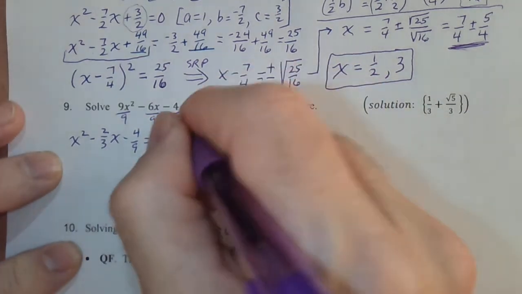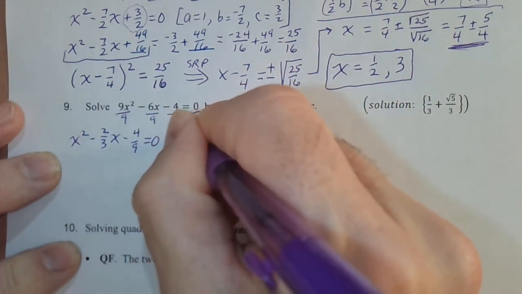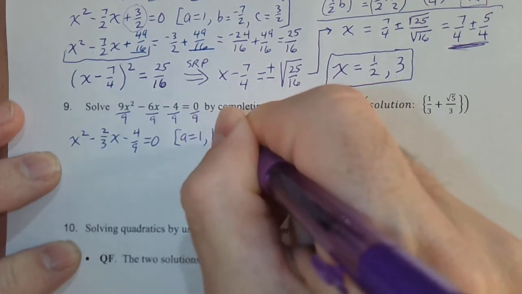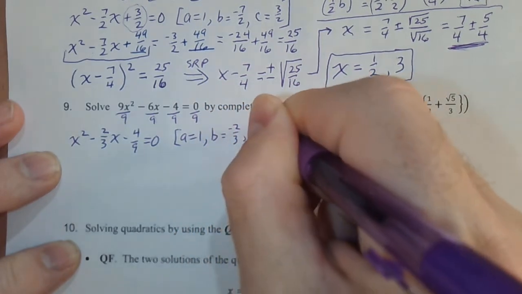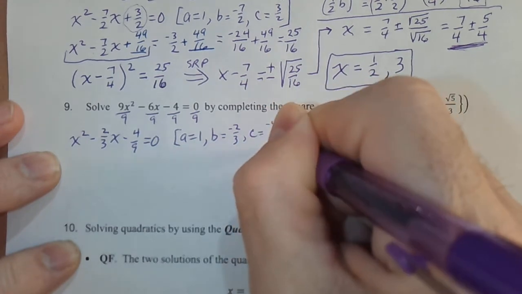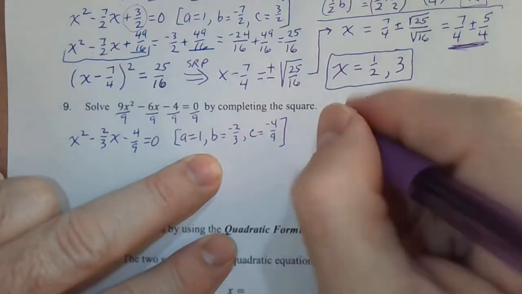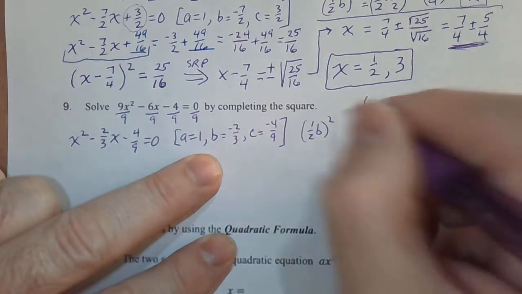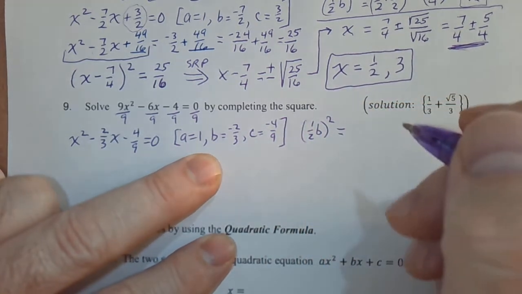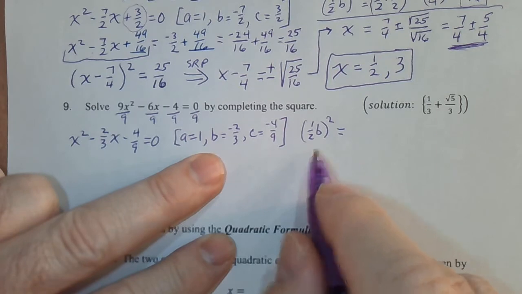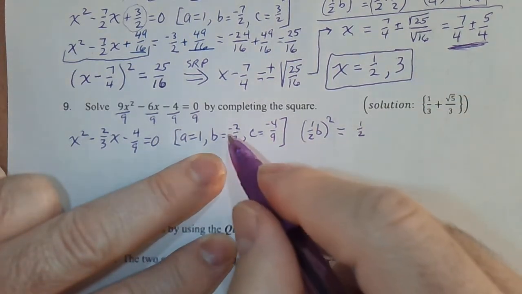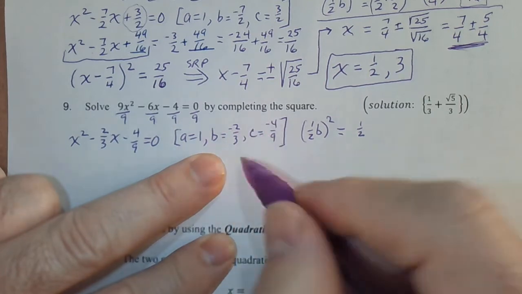So basically we have a equals 1, b equals negative 2/3, and c is equal to negative 4/9. I know I'm going to need to compute my magic number, 1/2 b squared, at some point, so I'll go ahead and do it right now. That's 1/2. And it's negative, but I'm going to square it so it doesn't matter.